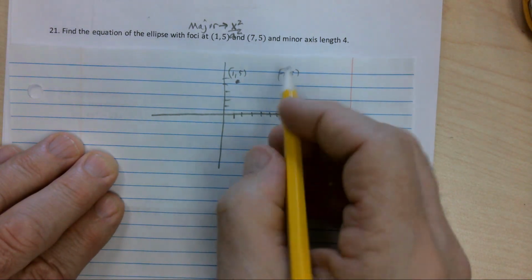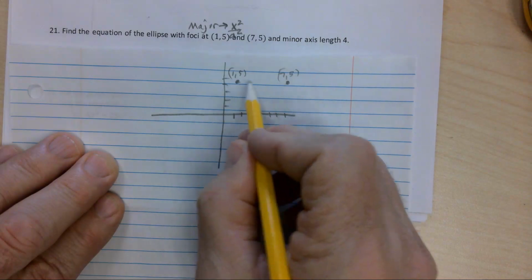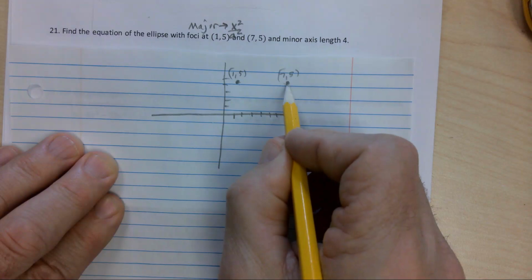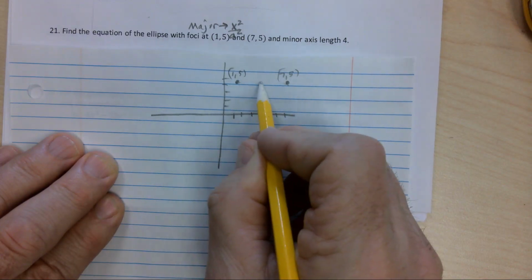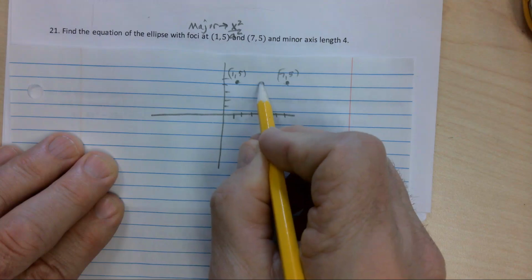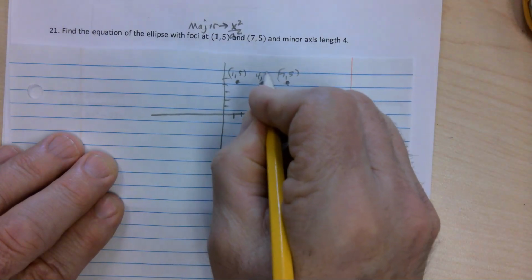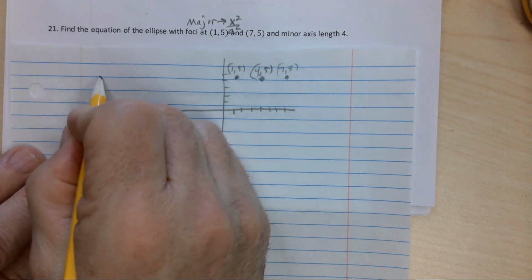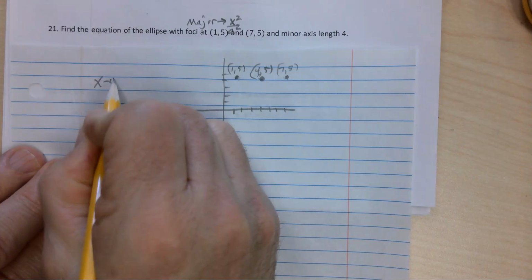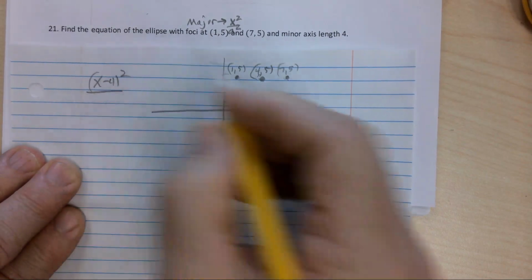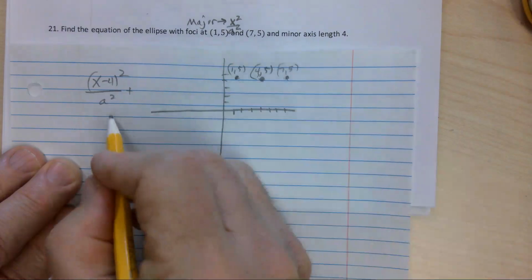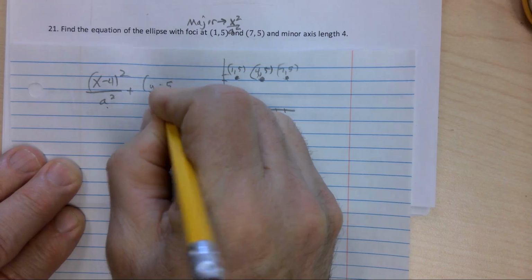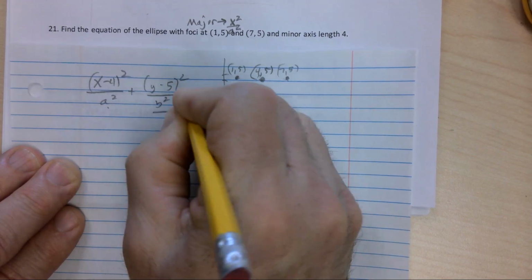We also know that we can find the center of this ellipse by finding the midpoint of these two points. Well, from 1 to 7 is 6. Take half of it, it's 3. So the center would be (4, 5). Already from the center, we know part of our answer: it's going to be x minus 4 squared over a squared, which is what I need to find, and then y minus 5 squared over b squared equals 1.